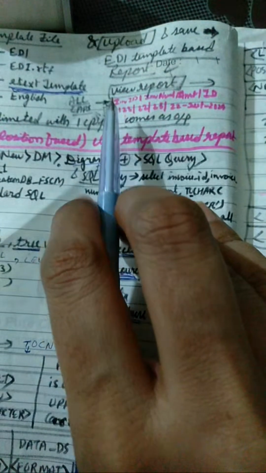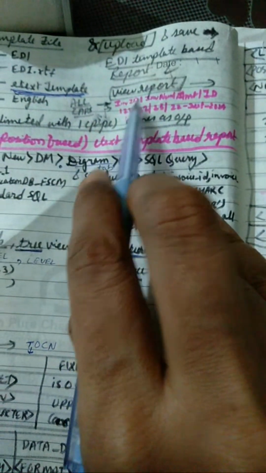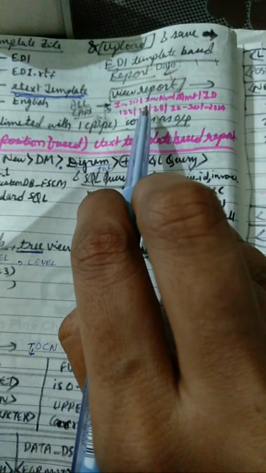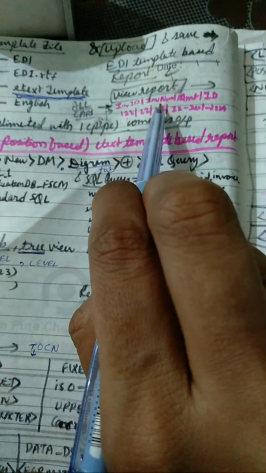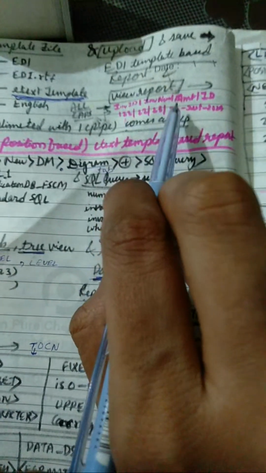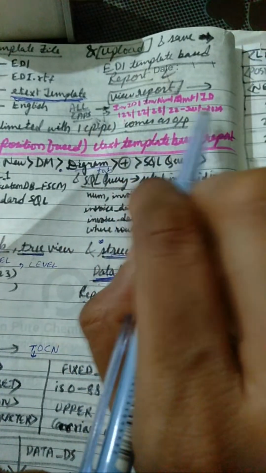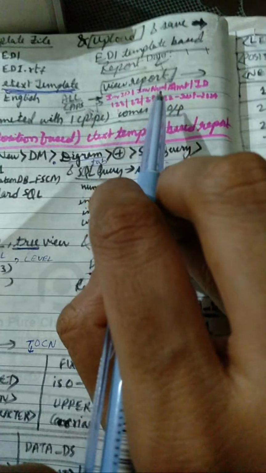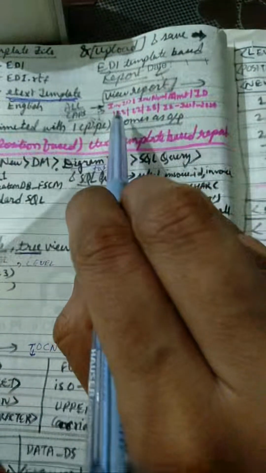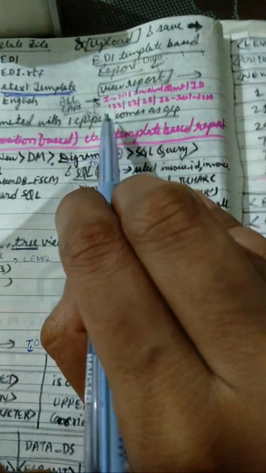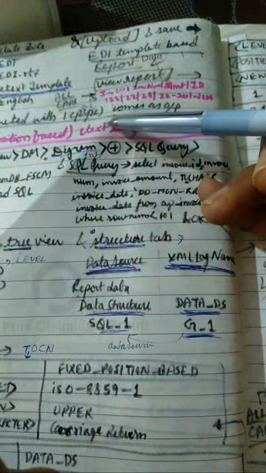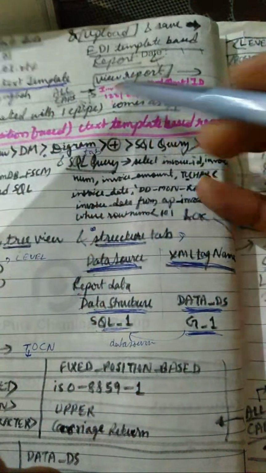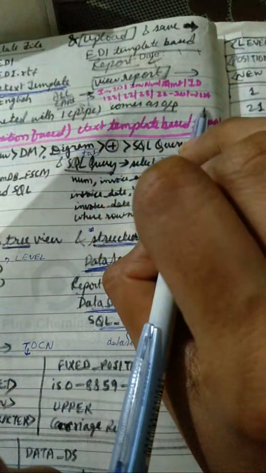Whereas if it's fixed position data, then it will have something like this: invoice ID, then you'll have a pipe delimiter, invoice number, then you'll have amount and ID. The first line usually is the description, or the column name, that is, what the column name is here, and from the second line onwards you'll have all the values. So I've just written one line here.